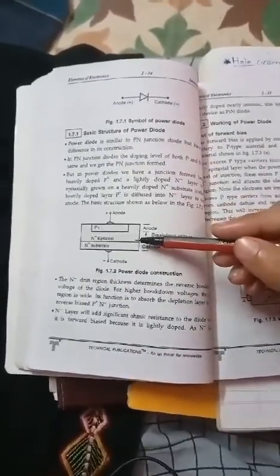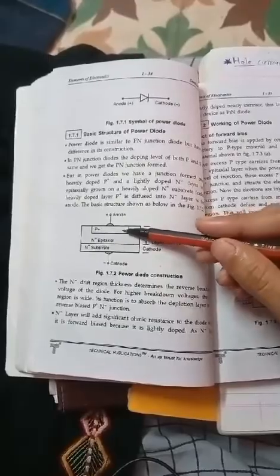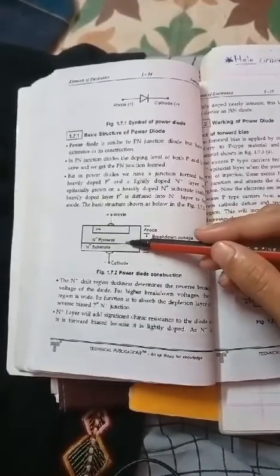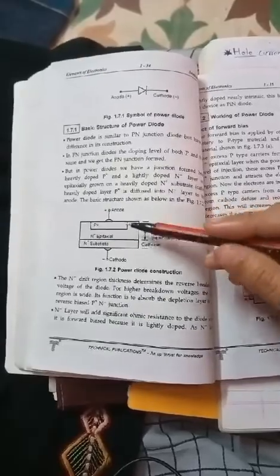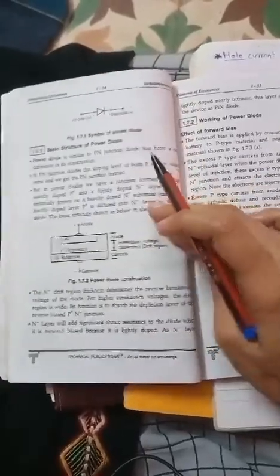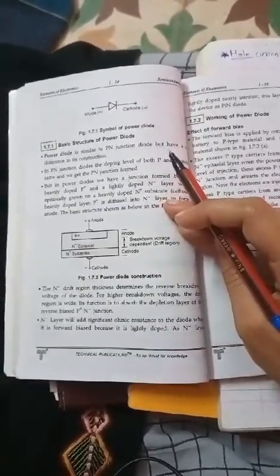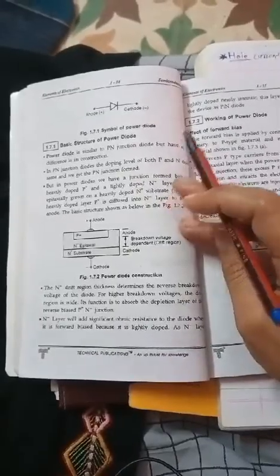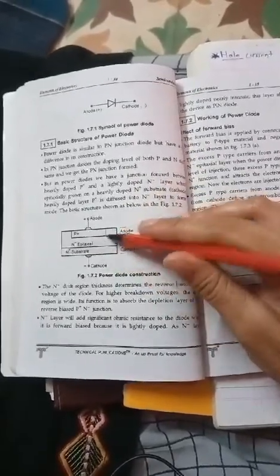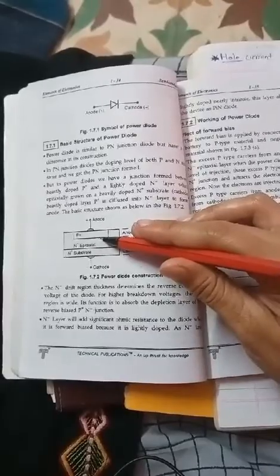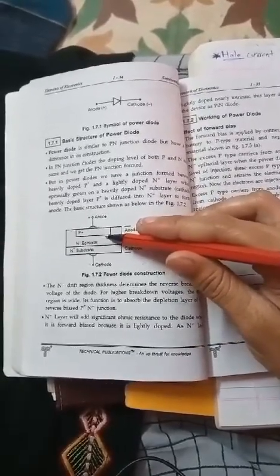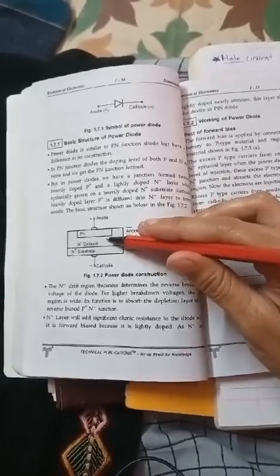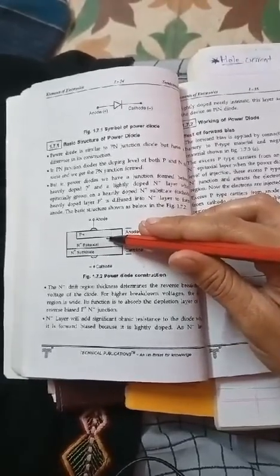Then the N minus layer adds significant ohmic resistance when it is forward biased, because it is lightly doped. This middle layer adds some resistance to the diode.